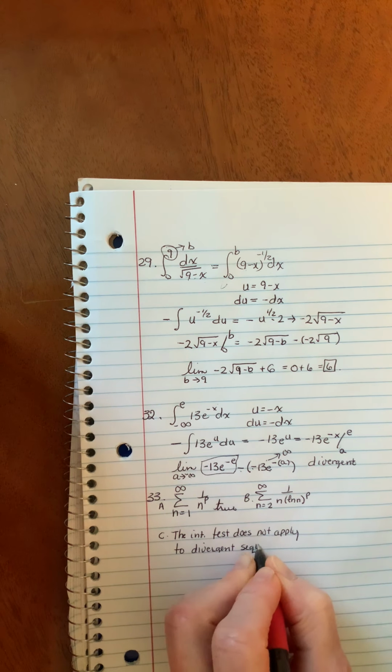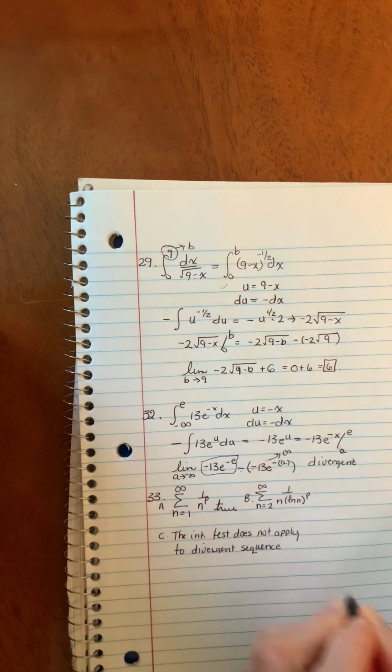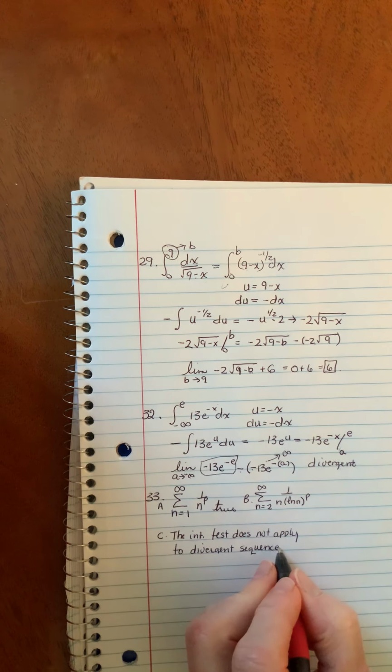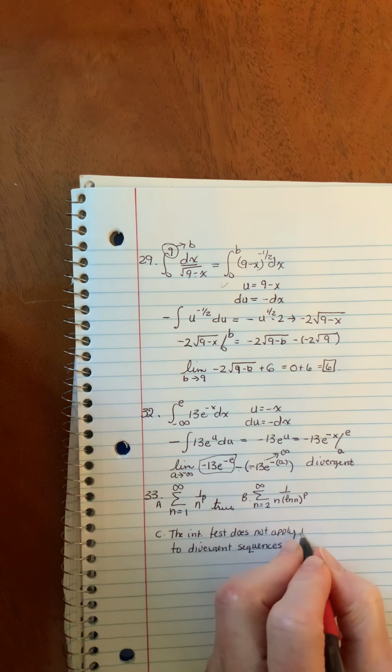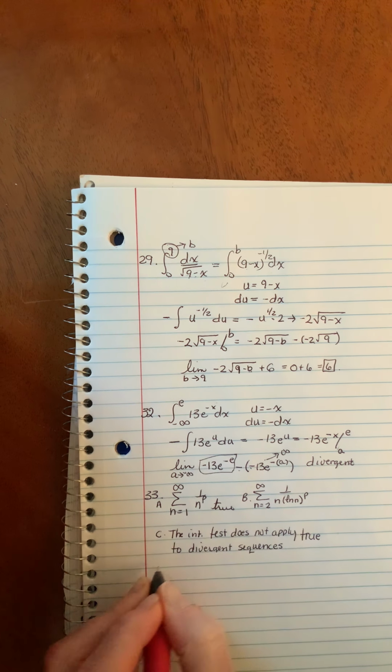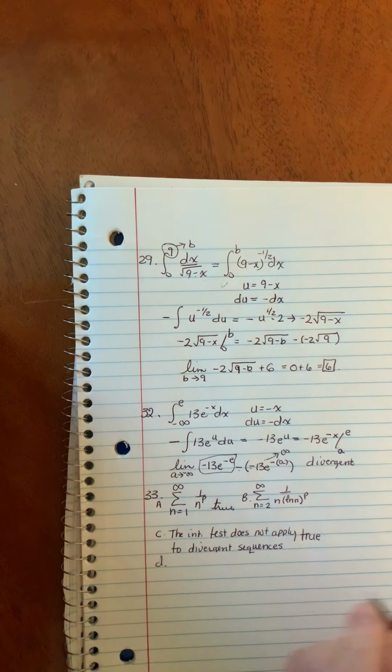Is that true or false? Well, the integral test doesn't apply to sequences at all. It applies to series, not sequences. So yeah, that's true. Okay, so that one's relatively reasonable.